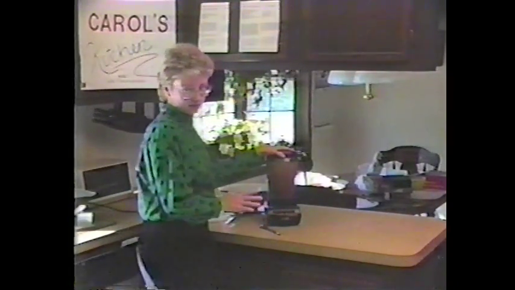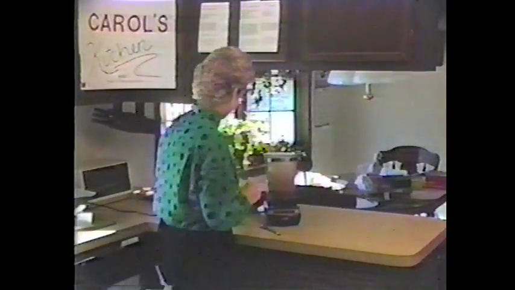Now, as you notice, I did go up in the speed on the blender because you want it well blended. And here's our next ingredient, low-fat cottage cheese. Instead of cream cheese, we're using low-fat cottage cheese. Make sure you get 1% cottage cheese. That's really low fat. Okay, here's our cottage cheese. Add that right in there.